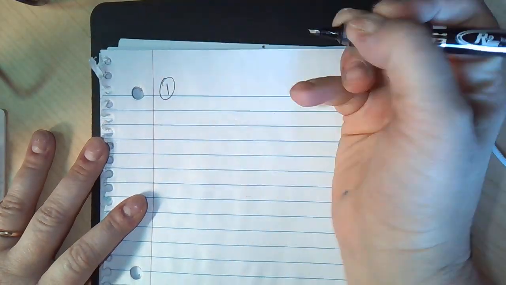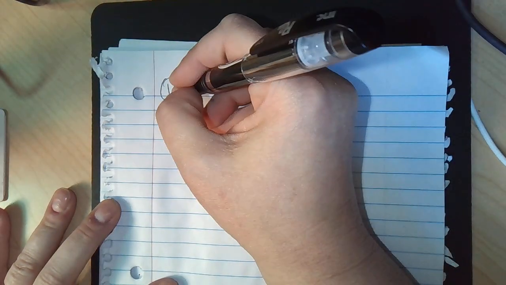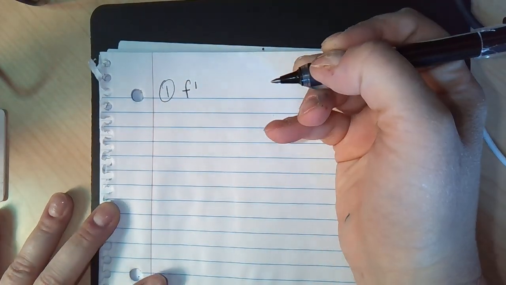Okay, so for most of this test review, we get to use tricks and formulas, and you have to remember to put them on your cheat sheet because you will not be given them.